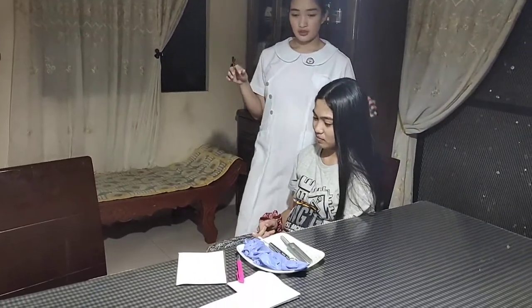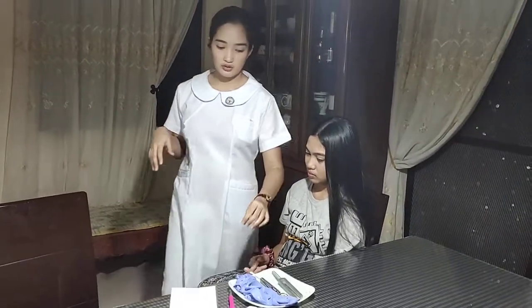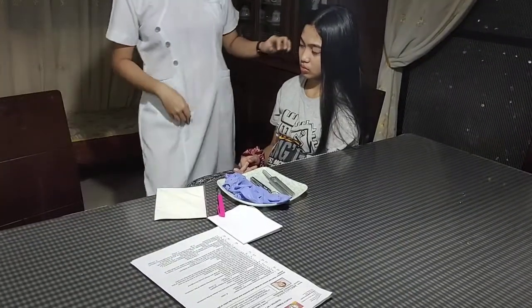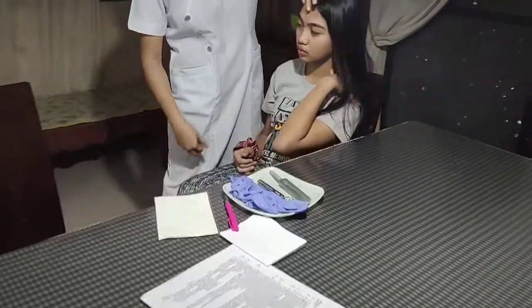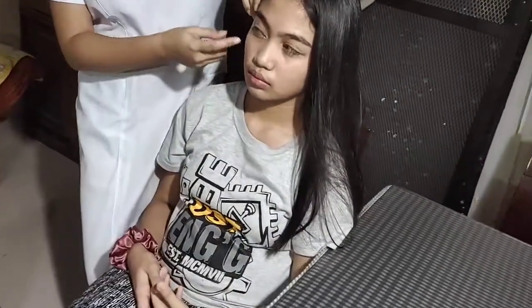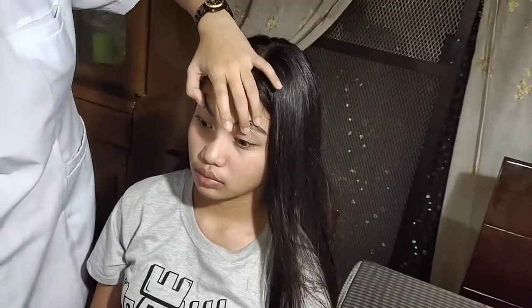So we will now inspect the anterior chamber for transparency and depth. As we can see, there are no shadows in the iris, and the depth is 3 millimeters. There is no evidence of cloudy iris, which is normal.